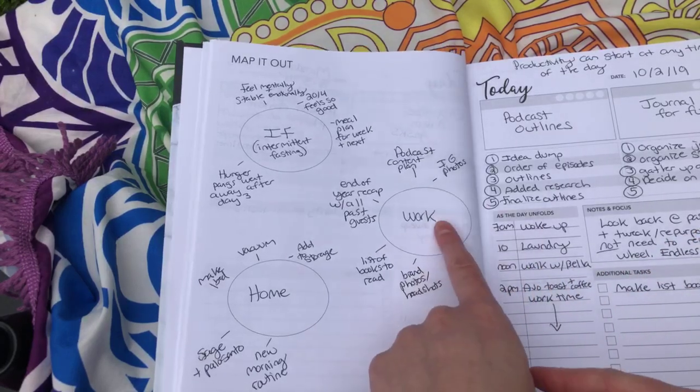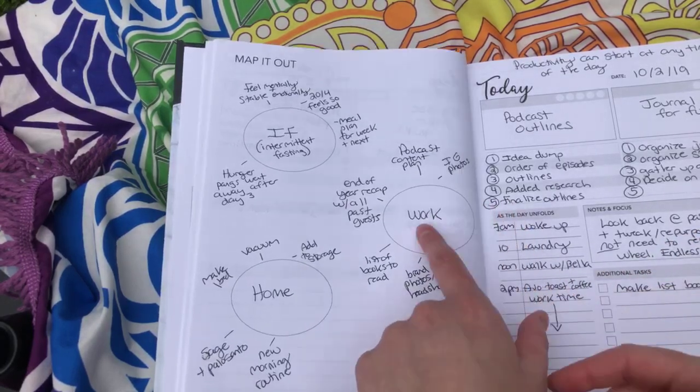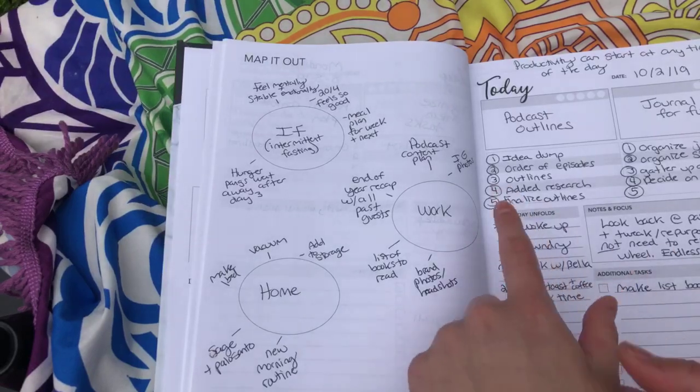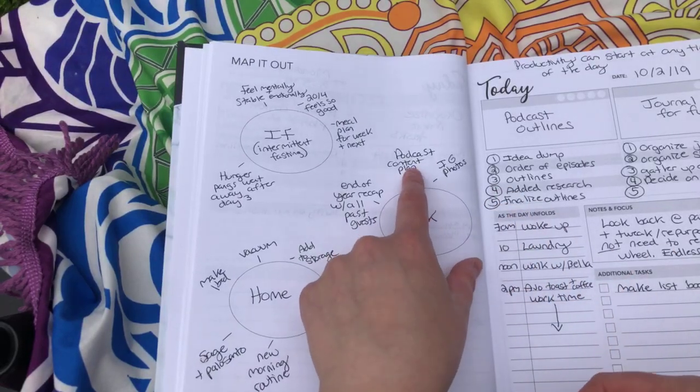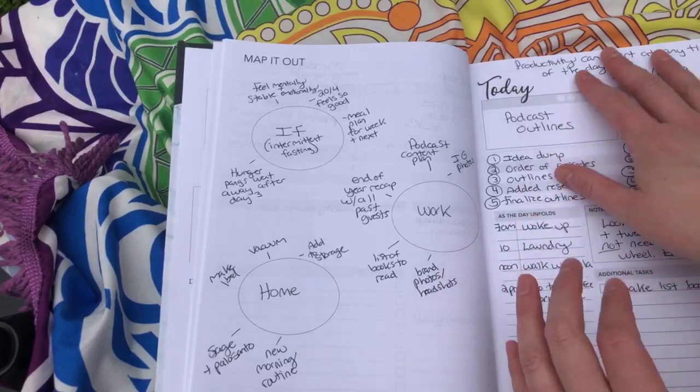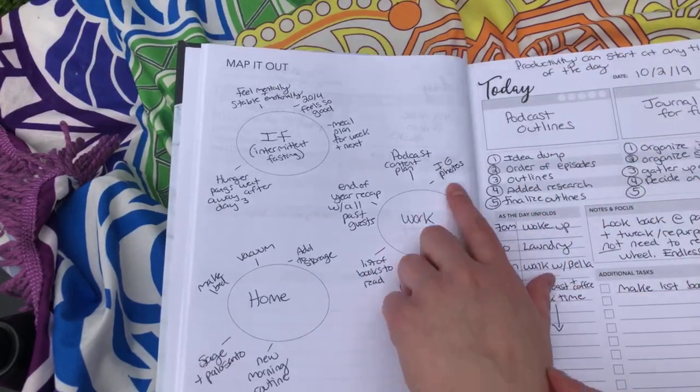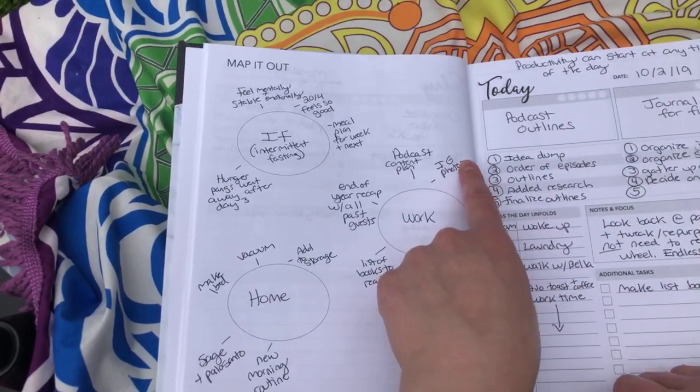The other thing that's on my mind, as always, is my work and my business that I run. And so right now I was like, oh, I really want to do a podcast content plan, and I'm going to show you a little bit more about how I'm mapping that out here. I need to get ahead of the game on some Instagram photos.